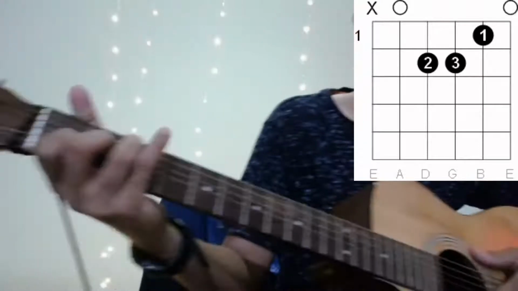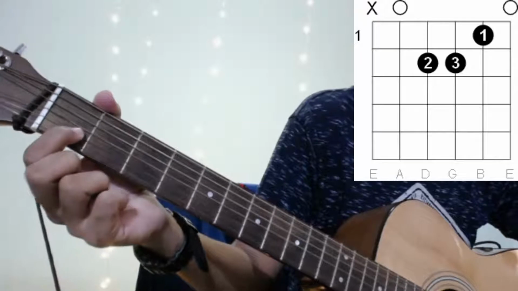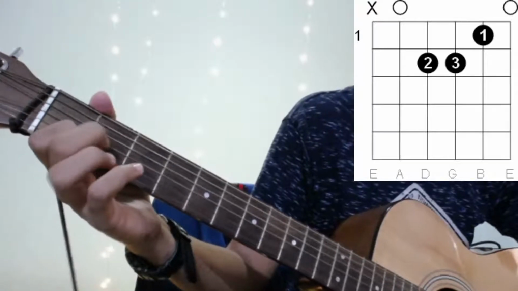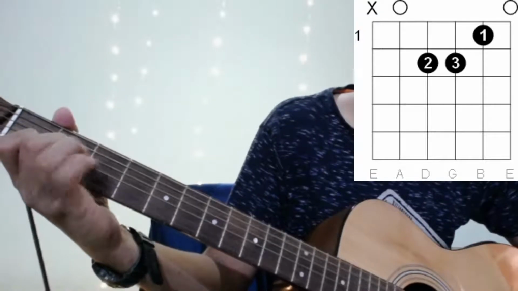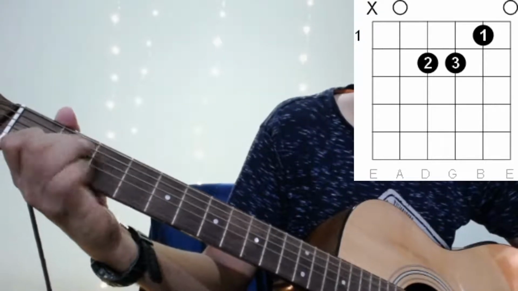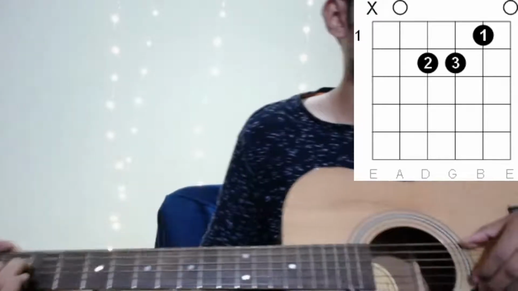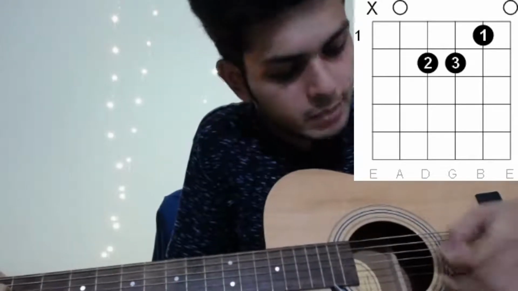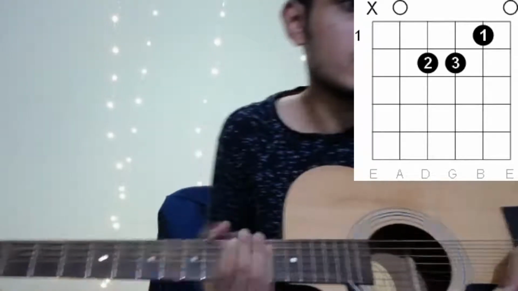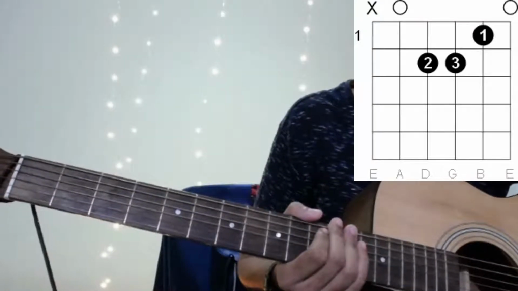Now let me bring it back here again. A minor is basically you take your index finger and put it on the first fret of the second string. You take your middle finger and put it on the second fret of the third string, and you take your ring finger and put it on the second fret of the fourth string. That's it, and you hit it down. Make sure you don't hit the sixth string. Make sure you hit only the bottom few strings. Now that is A minor, and A minor is over.